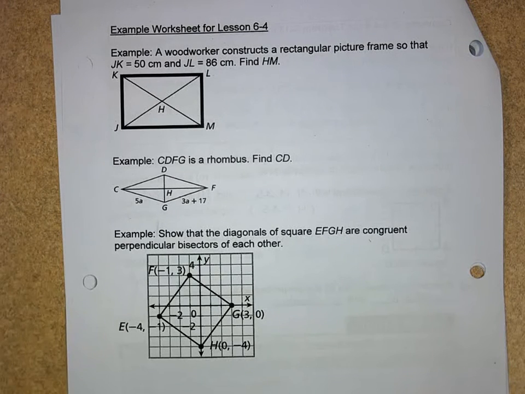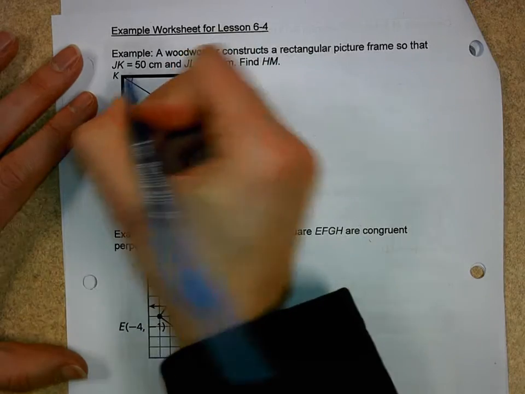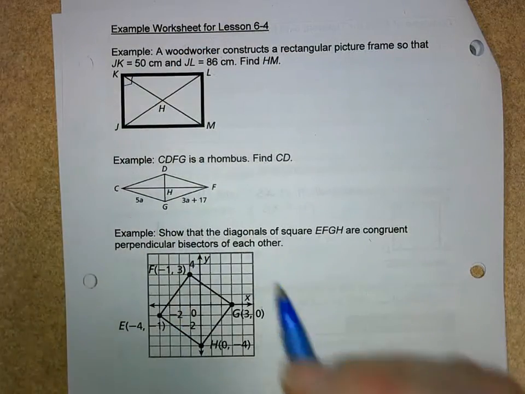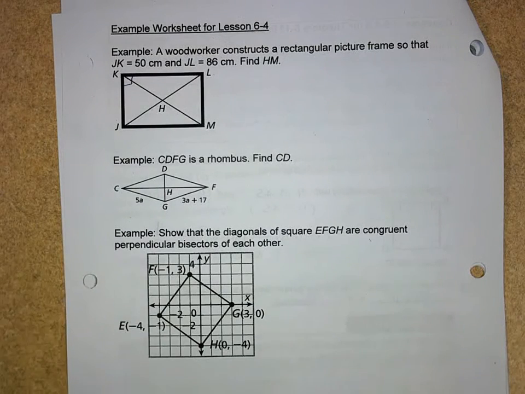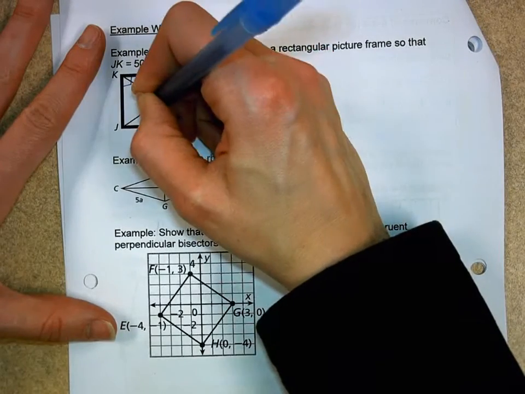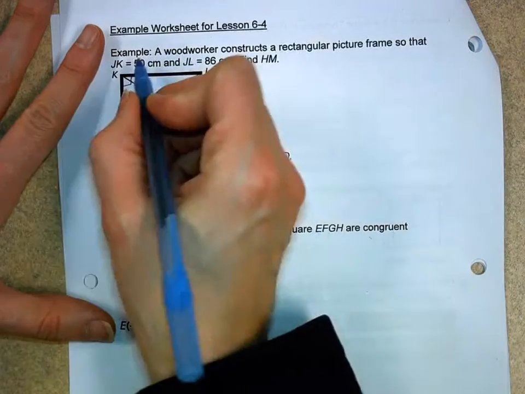So what's the first thing all good math students do? Especially geometry ones. That's right, we mark up the diagram. First of all, I know it's a rectangle, so I'm going to put the right angle there just to remember that. Also, we just learned a new property about rectangles, and what's that property? That the diagonals are congruent. So that means they also bisect each other and are congruent. So I'm going to mark those, and then I'm going to add the information in.